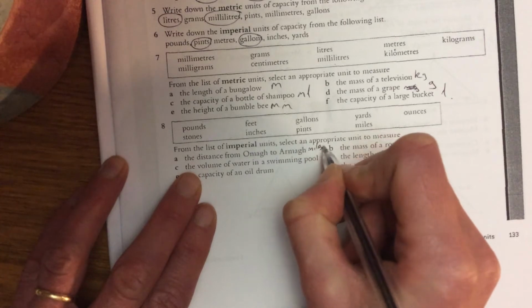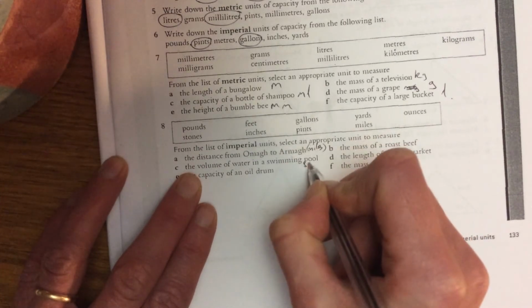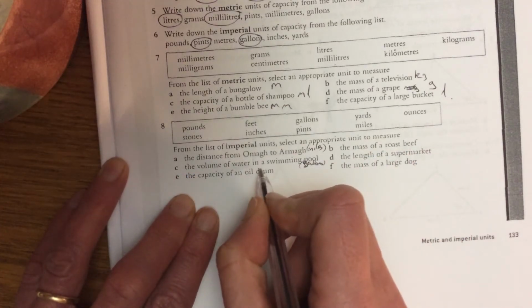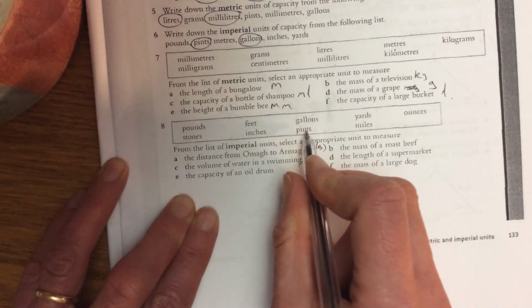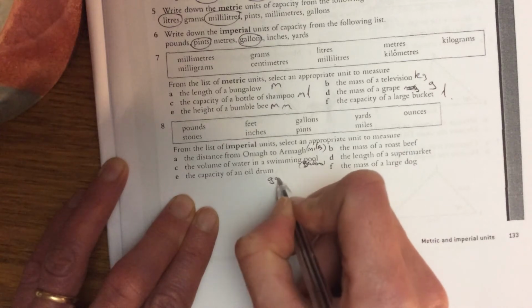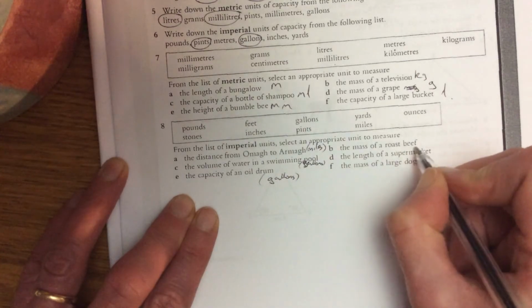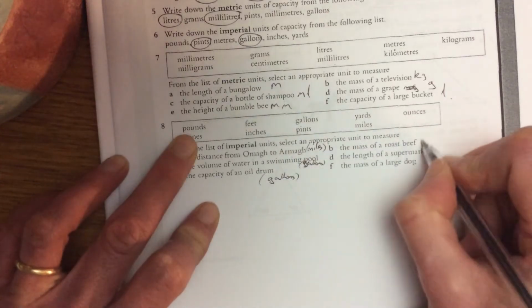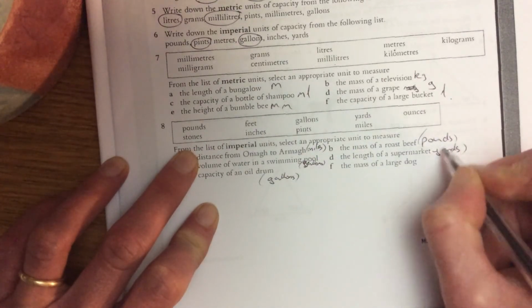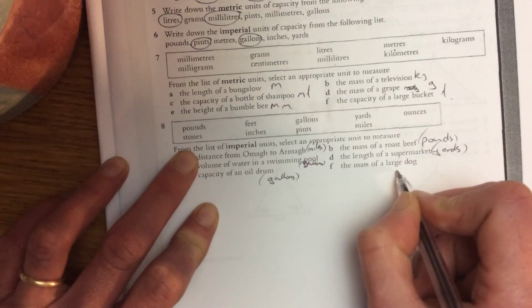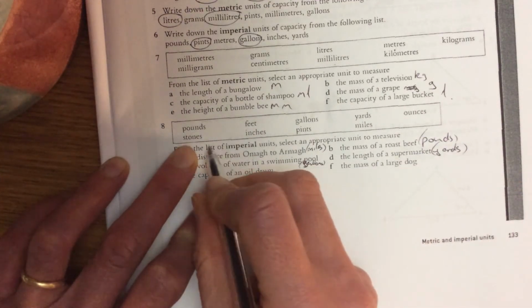Imperial units. The distance would be miles. Volume of water in a swimming pool would be gallons. The capacity of an oil drum could be pints or gallons. Go for gallons. Mass of a roast beef would be pounds. Length of a supermarket would be yards, that's like meters. And the mass of a large dog would be stone.